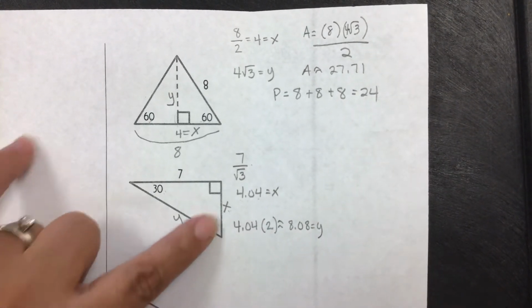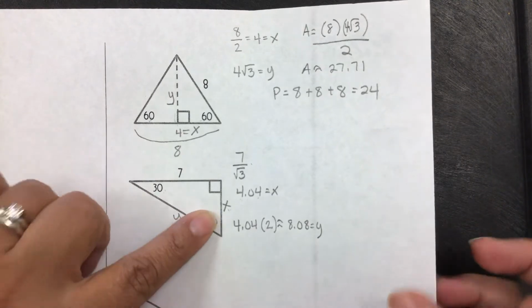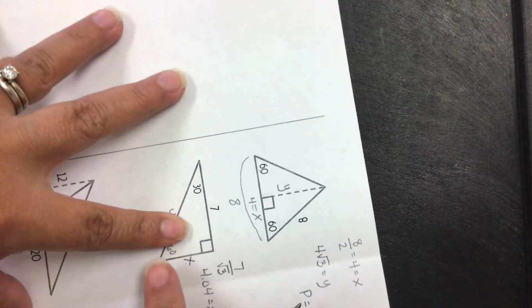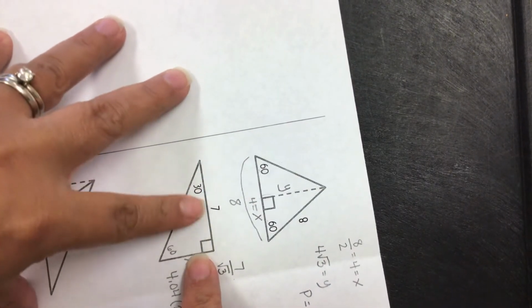Why do we need that? Well, the X value is your base, so I'm going to flip this picture over so you can tell that this would be the base and this would be the height.